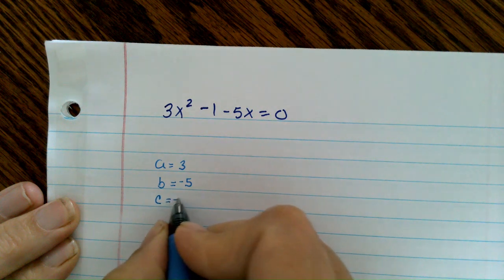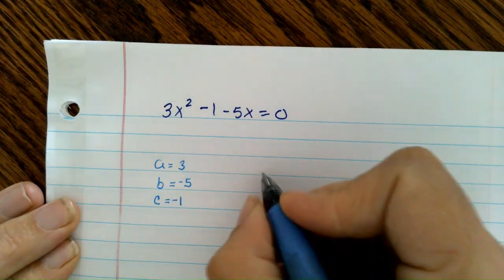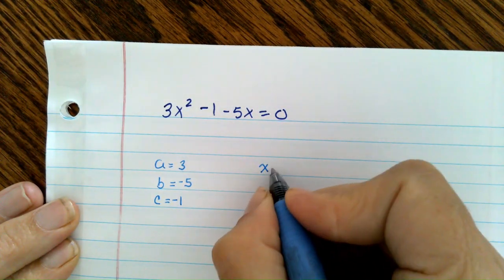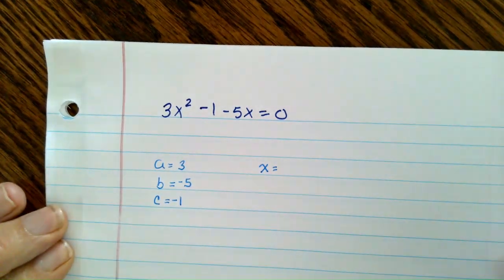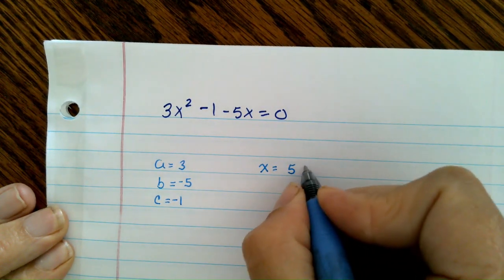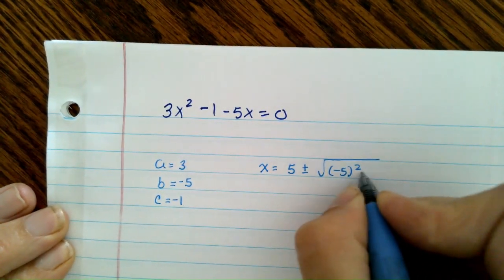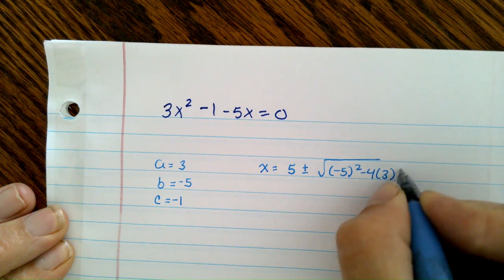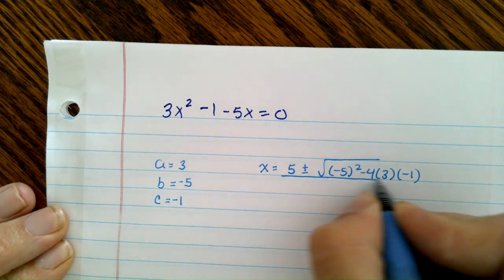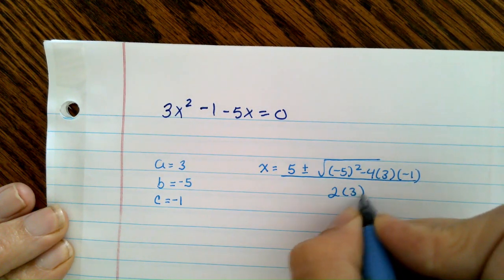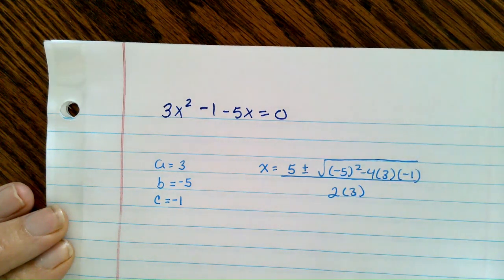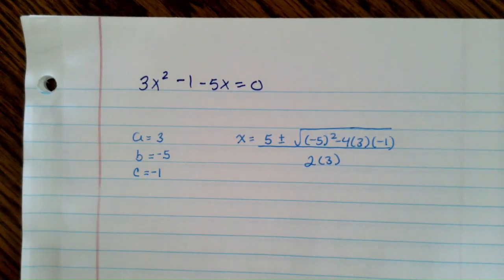And our c value is negative 1 because it's the constant. So I always sang to my algebra students, so x equals negative b plus or minus the square root of b squared minus 4ac all over 2a. So we've substituted it into our formula. Notice there are no letters inside that equation there.